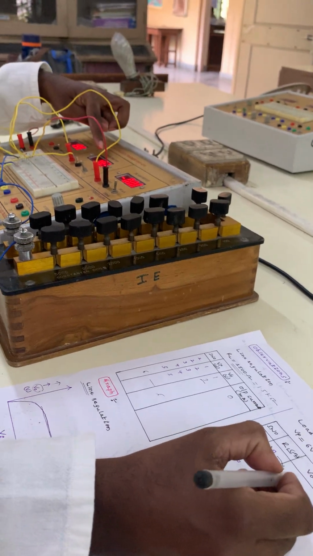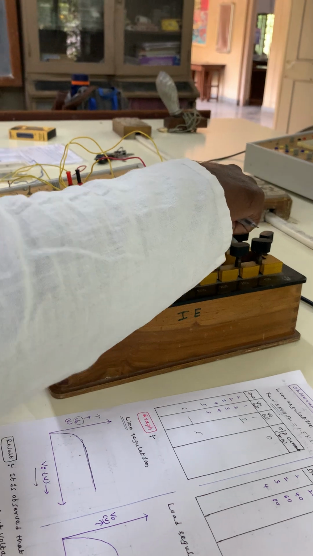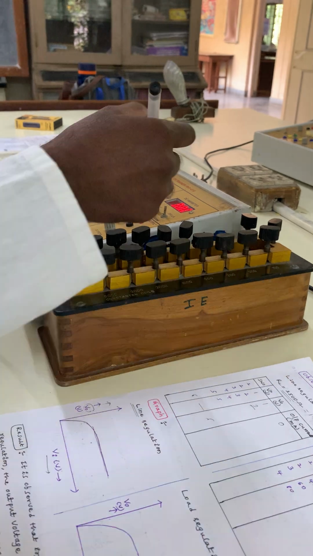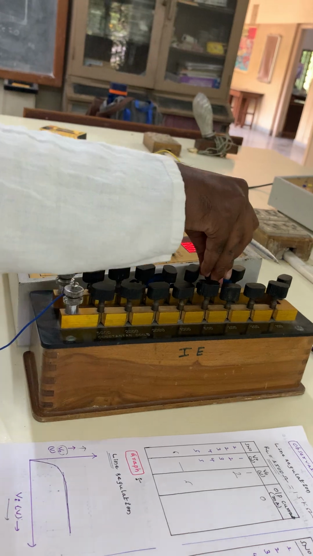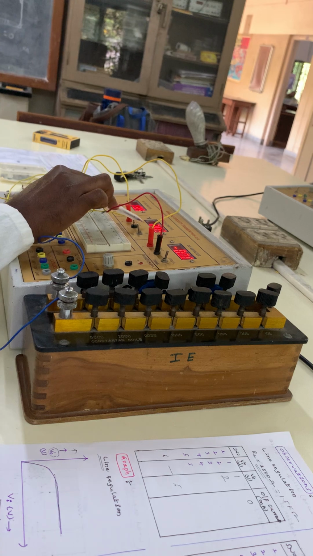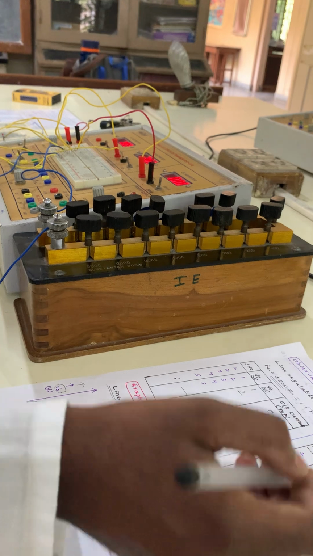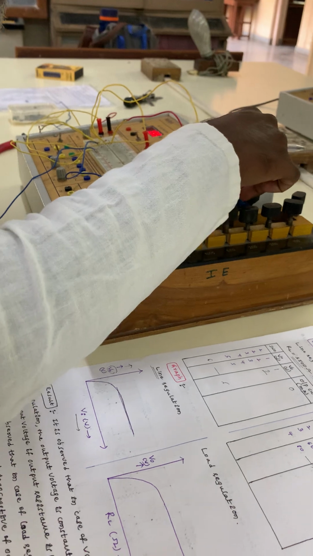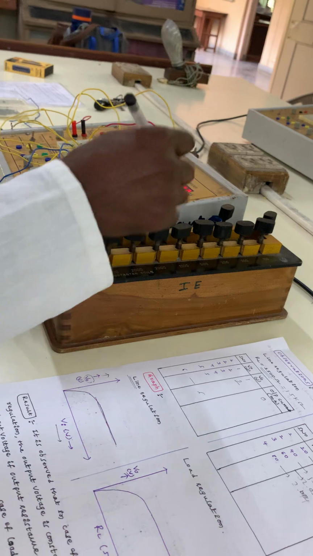Now the voltmeter reading is 1.03. Again you have to take 40. So 20 plus 20, 40, 1.54 it is coming. Again you have to change to 60. Based on your intelligent brain, you can adjust 50 plus 10, 60. Now how much is it? 2.03. Again 80, so 50 plus 30, 80. Now you take 2.44, and then 100.